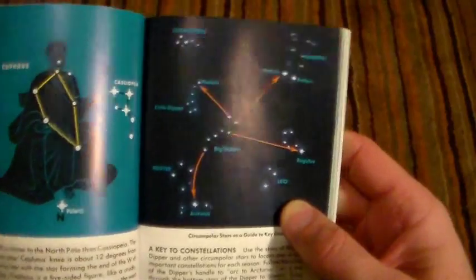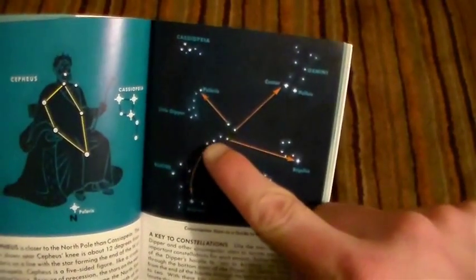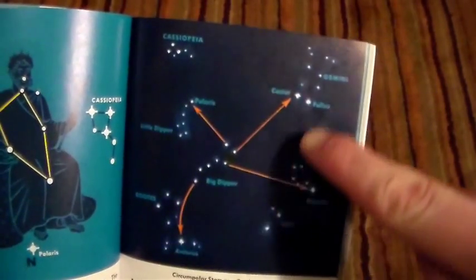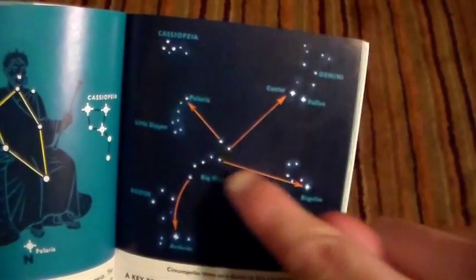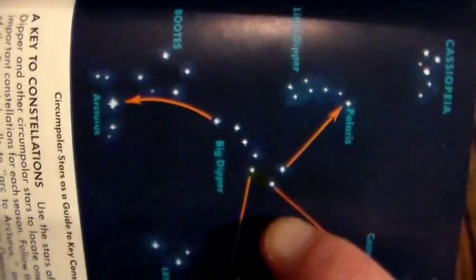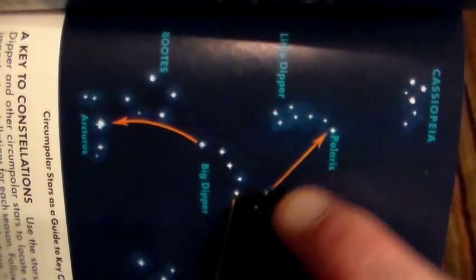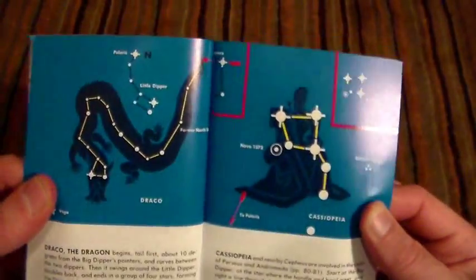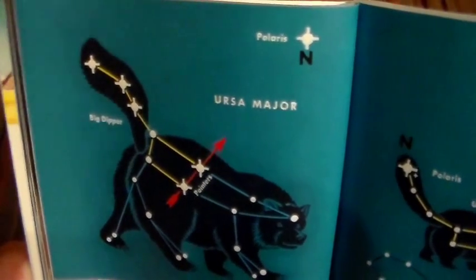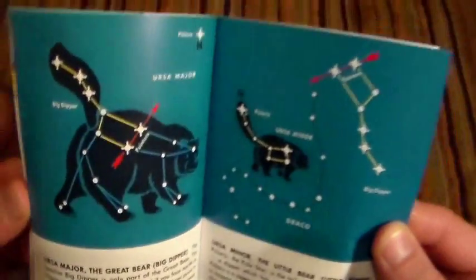They have this technique where they show, like right here, a prominent constellation, like this is the Big Dipper, and they show other constellations in relation to it, you know, how lines are made to find other constellations. And that's the one that I showed you earlier to find Polaris right there. Cassiopeia is on the other side. So it's really, really cool, you know, and it has them individually as well. Here's Ursa Major right here, Big Dipper, arrow going to Polaris.